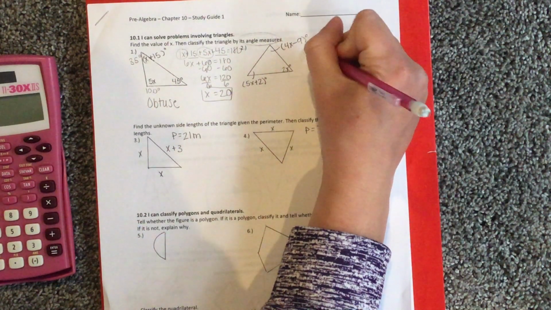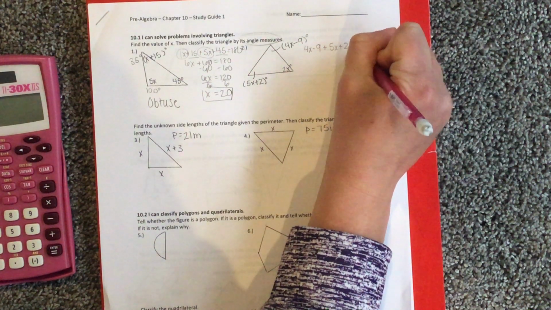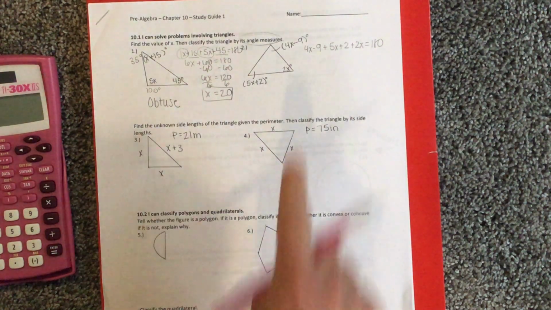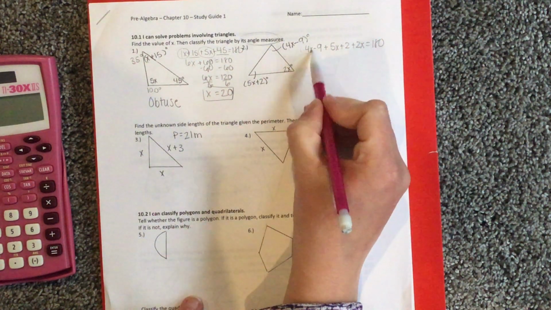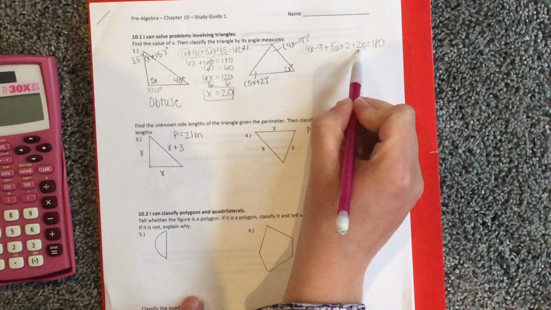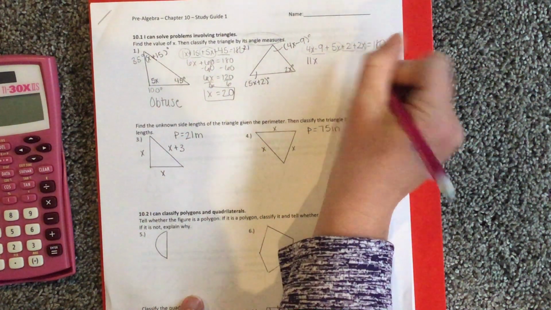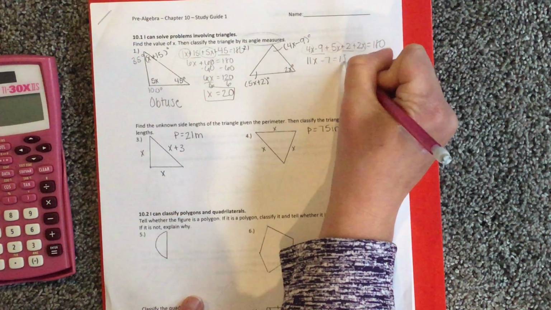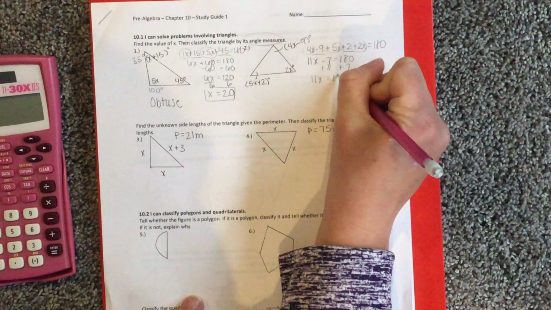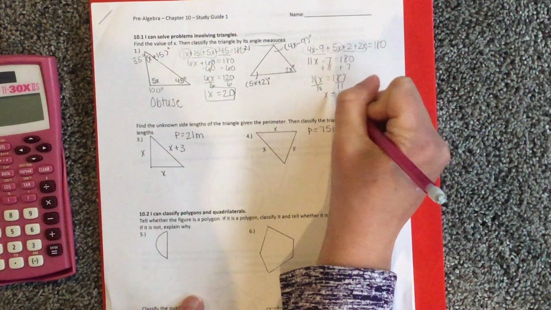Same process here. Set all the angles equal to 180. It doesn't matter the order in which you put the sides. Now I'm going to combine like terms. Notice I'm taking the signs out in front. Positive 4x, positive 5x, and positive 2x equal 11x. Negative 9 and 2 make negative 7. So this is one answer.